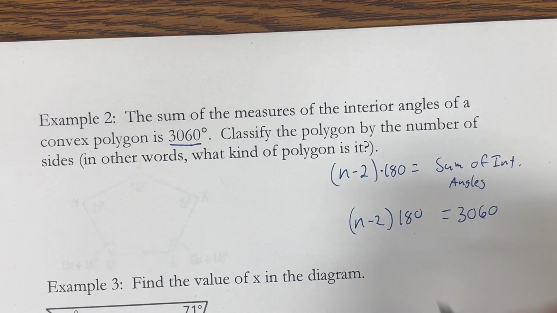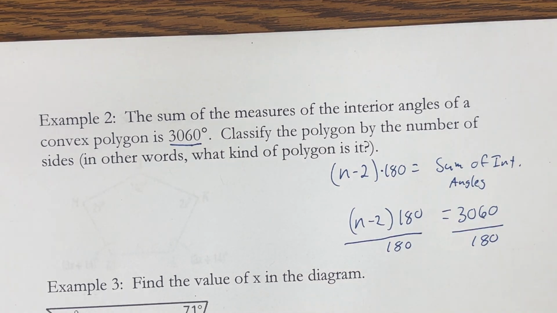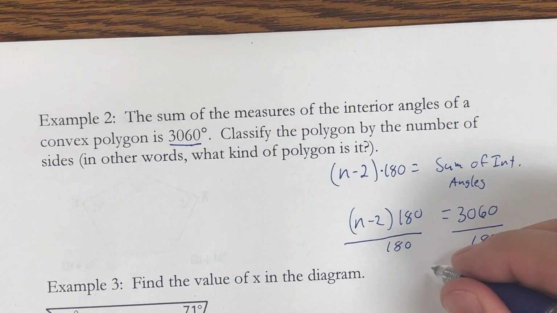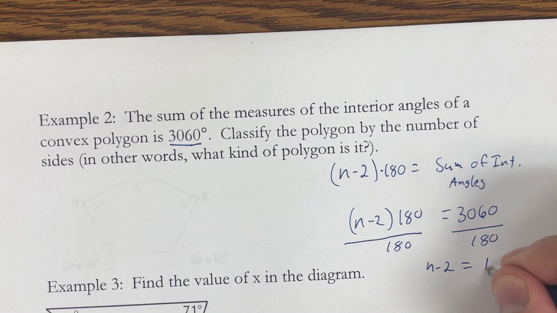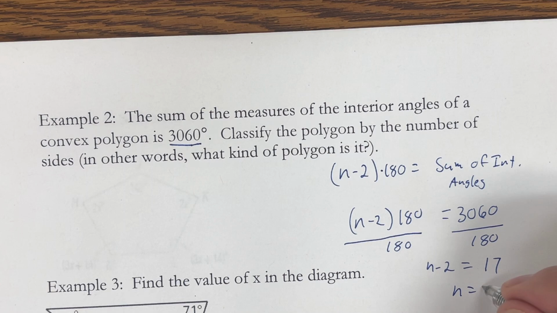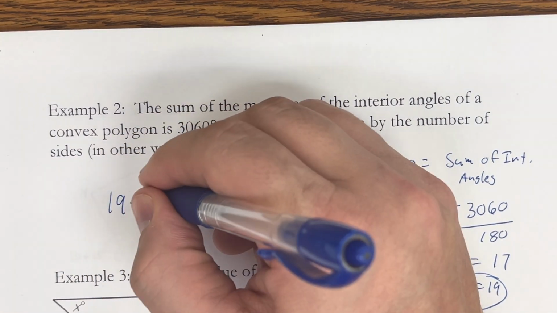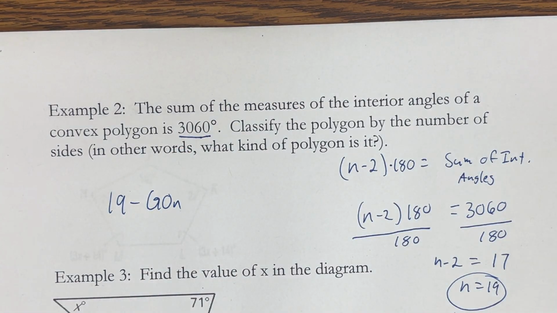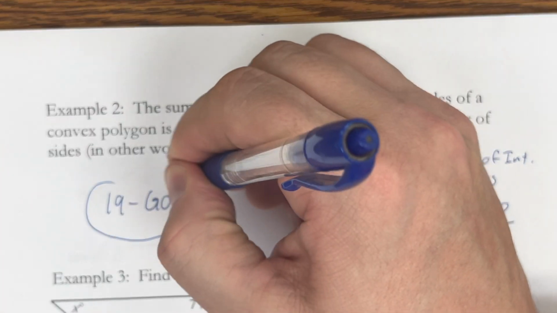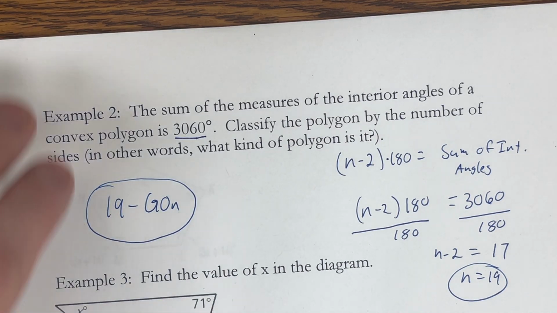For us to solve this, the first step is to divide both sides by 180. And let's see what we get. 3060 divided by 180 is 17. So n minus 2 is equal to 17. For us to finish, we still have to isolate n by adding 2. n is equal to 19. So it's a 19-sided figure, so we'll call that a 19-gon. There's probably a name for it, but I don't know what it is. Up to 10 is what we really want to know. 12 is a dodecagon. A 12-sided figure is a dodecagon.